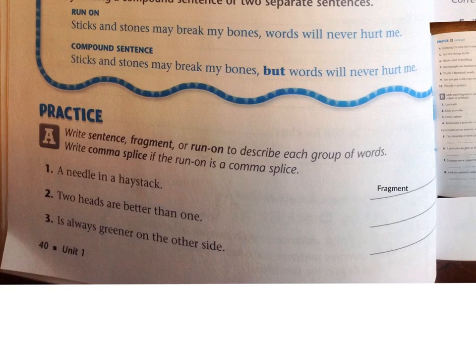Okay, and then "Two heads are better than one." You are looking at a sentence there. And then number 3, "Always greener on the other side," is once again a fragment.